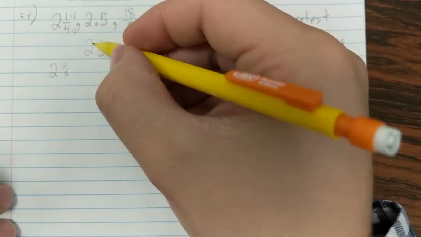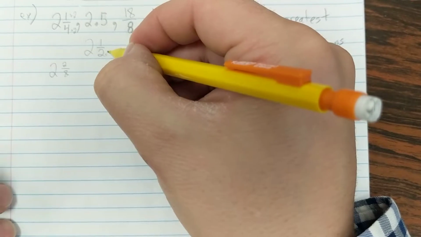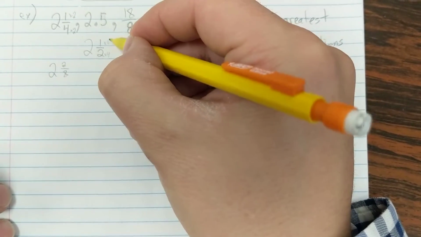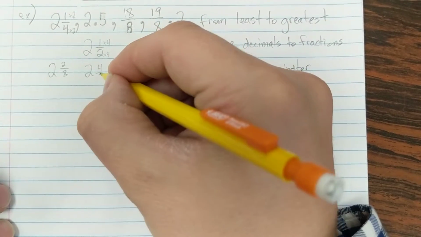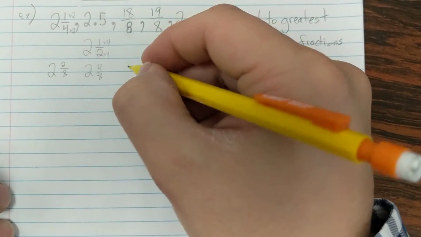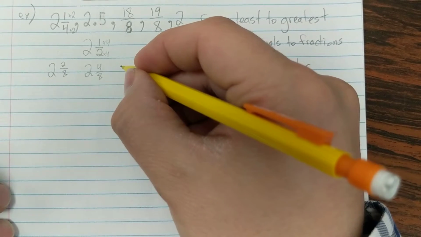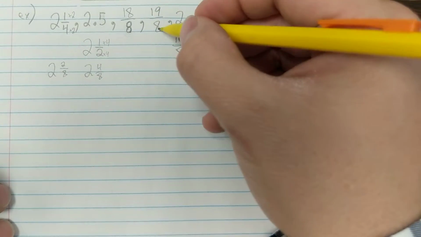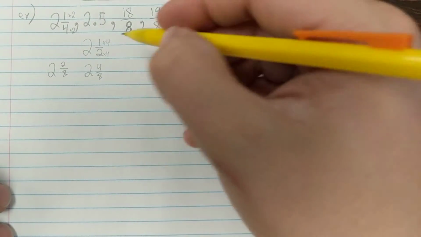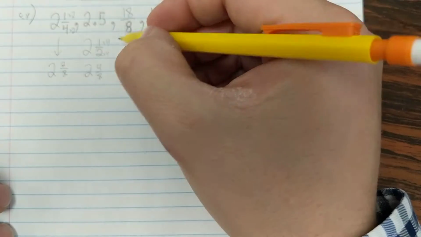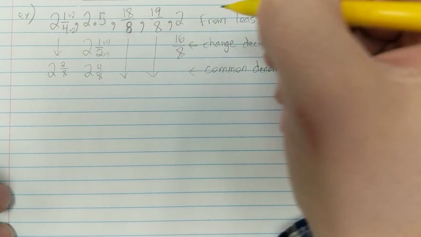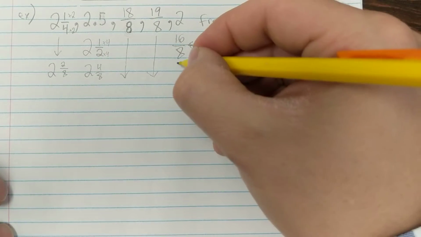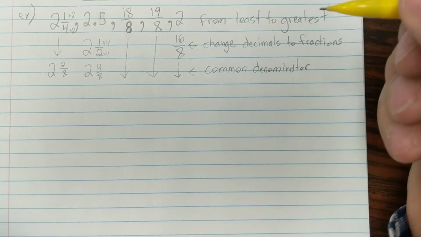This one, we have a 2 on the bottom. 2 times 4 would make 8, so we need to multiply the top by 4, and we'd end up with 2 and 4/8. Here, we already have it as 8, so I'm just going to leave it as is. This one already has 8, I'll leave it as is. Everywhere I haven't written anything, it just means that it's carrying down, that we didn't have to do anything to it. And 16/8, it's already like that, so we'll just carry it down to our next step.